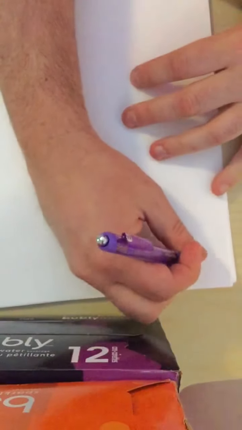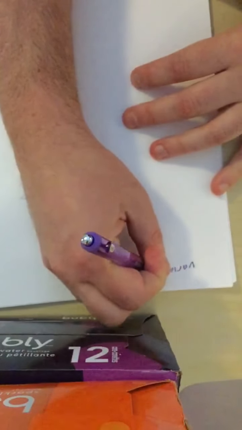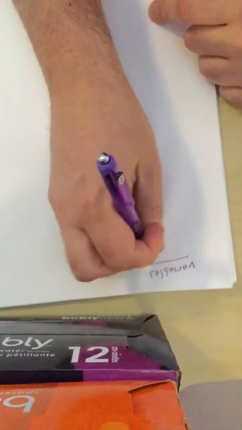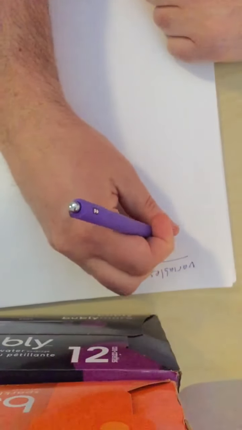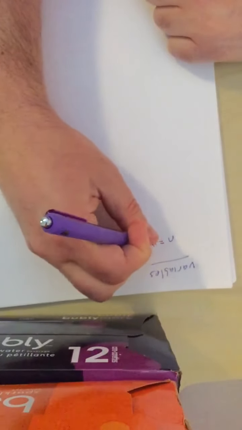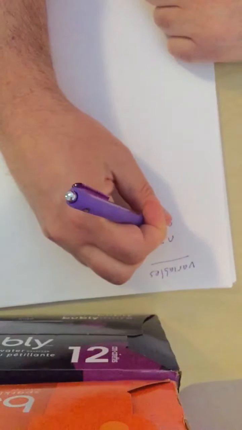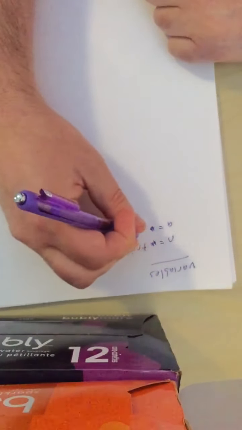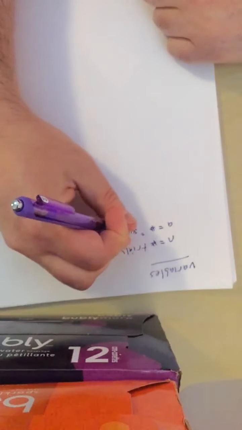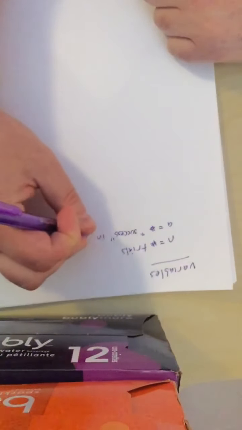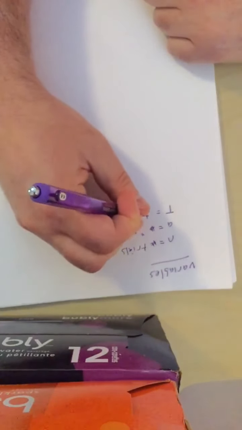The variables used: n is the number of trials, a is the number of successes in the pool, and T is going to be the total possible outcomes.